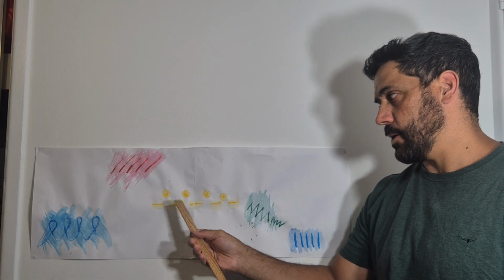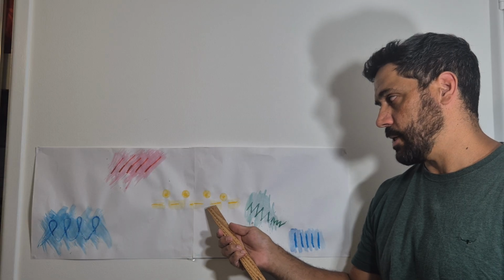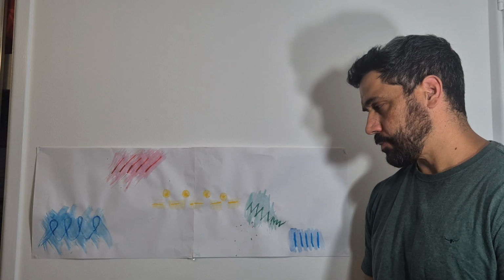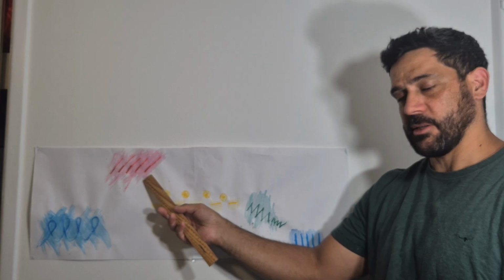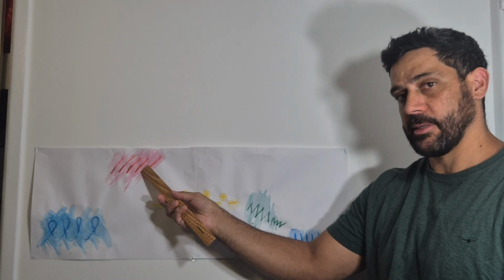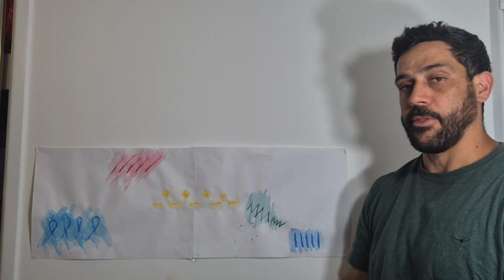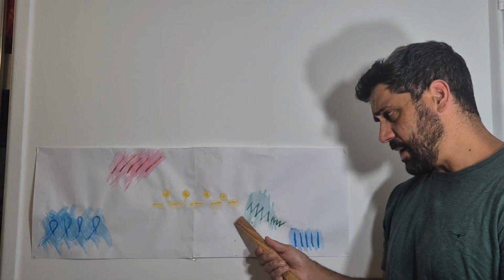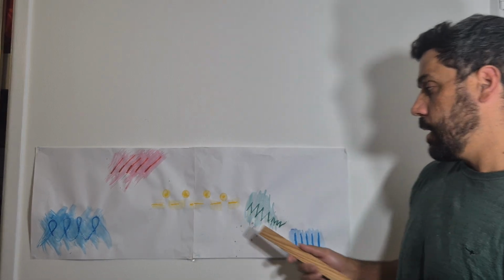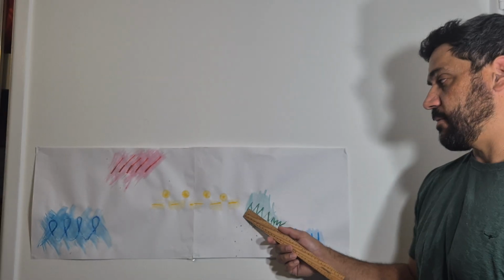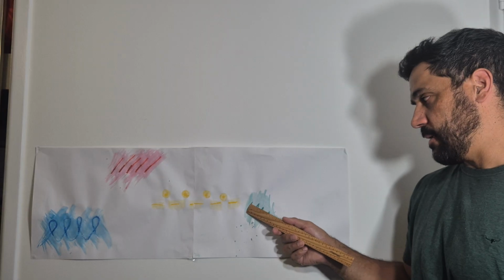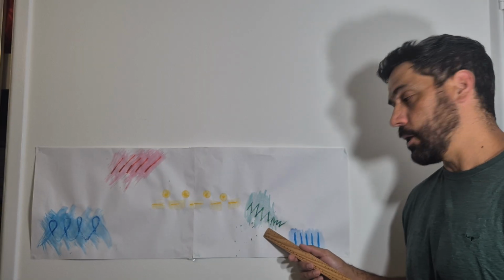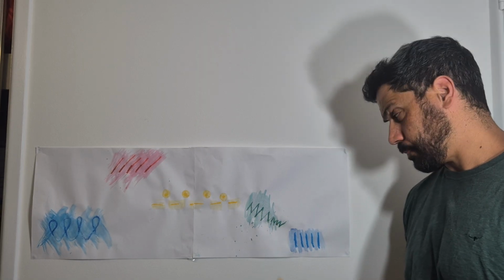The third one, we've got yellow dashes and dots. Dash, dot, dash, dot, dash. And that's another warm colour, but it's not as intense as the red. Over here we've got another cool colour. It's the green, and it's got a zigzag pattern with the line. It's spread out at the start, and then it slowly gets closer together.